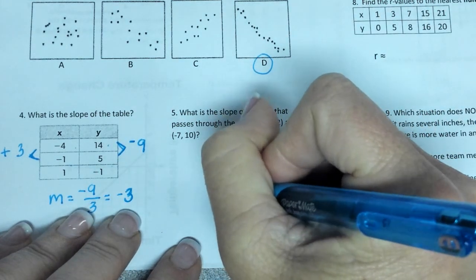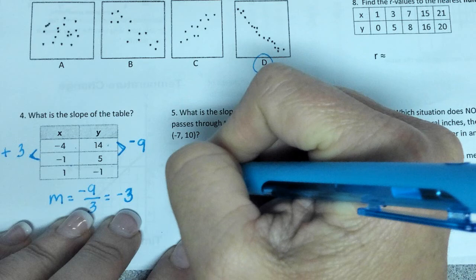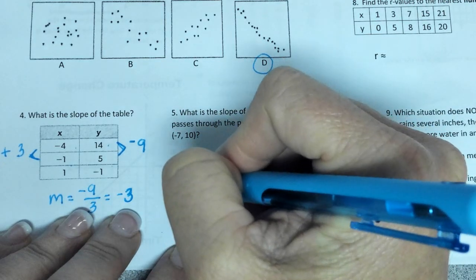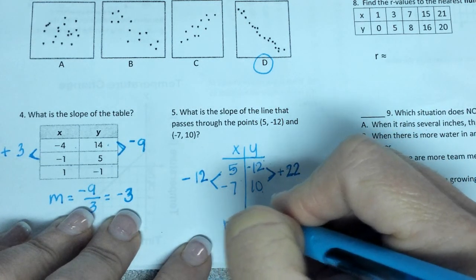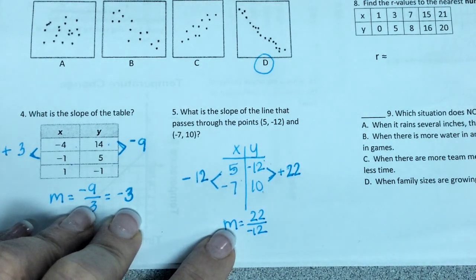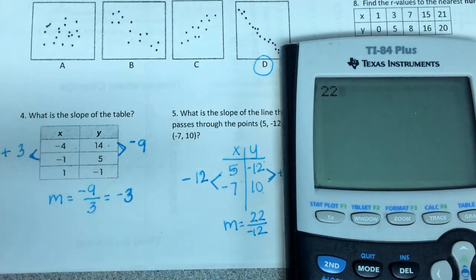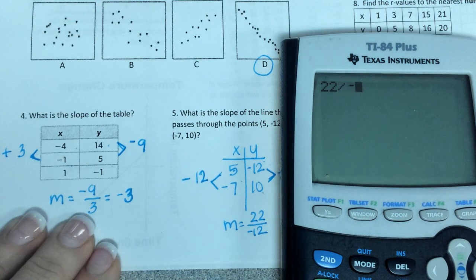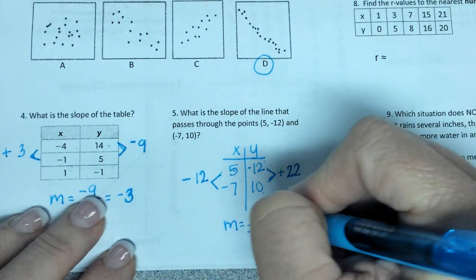Now for our delta x, we're going from 5 to -7, so that is decreasing. And by adding these together, we see it's by 12. So therefore, our m is going to be 22 over -12. But I want to reduce this, right? So remember, in our calculators, I'm just going to show them on the video. So it's going to be 22 divided by -12. We see we get this decimal value, so all we have to do is hit math. It's already on fraction, so we hit enter, enter, and we see that it reduces to -11 over 6.